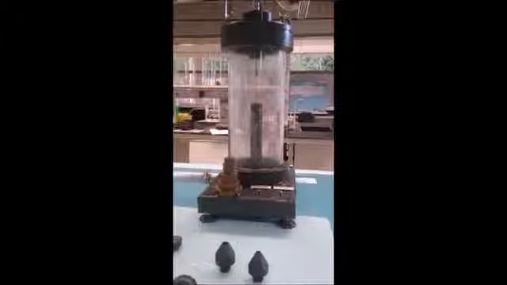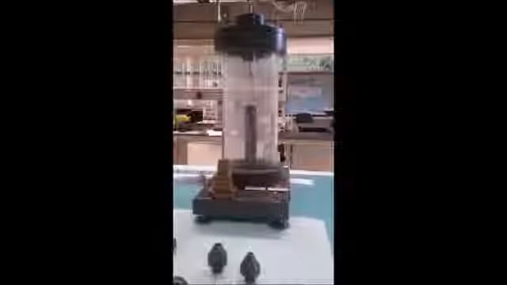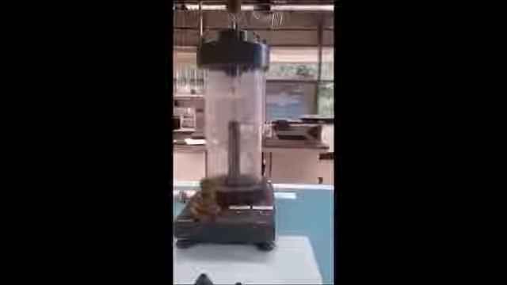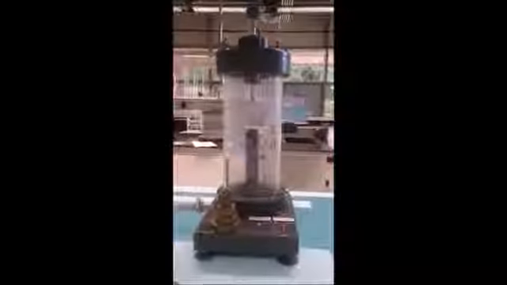Hi guys, we are from group 18 and today we are going to do experiment 3 about the impact of jet. Basically we are going to do two experiments. The first experiment is to study the effect of body geometry to the force due to the impact of jet.